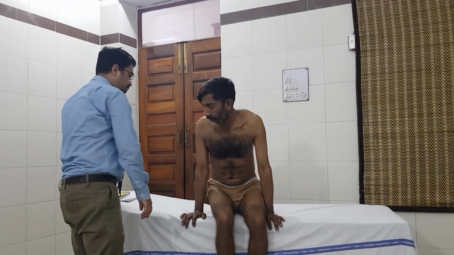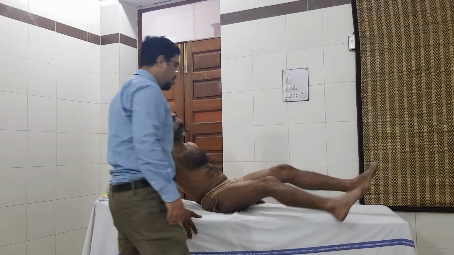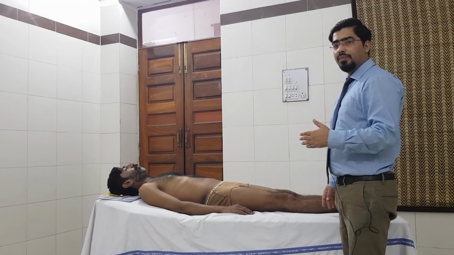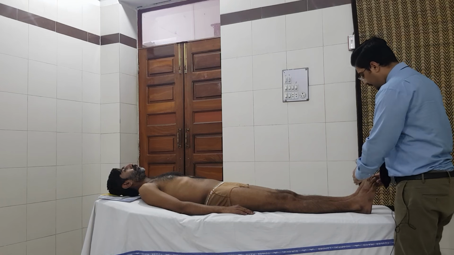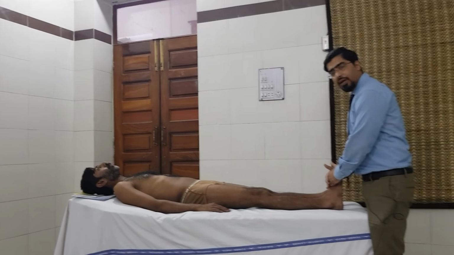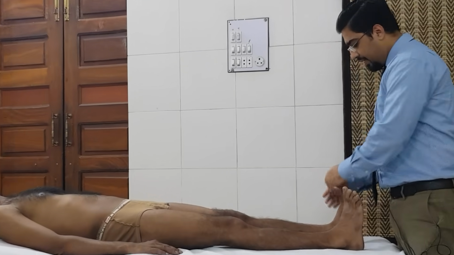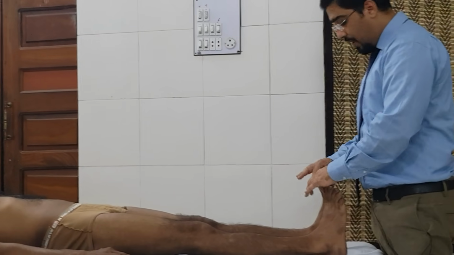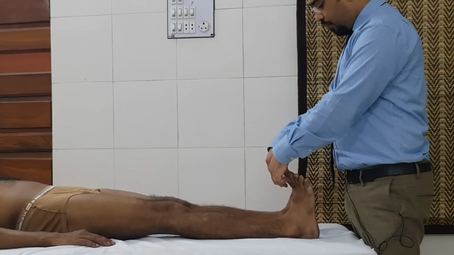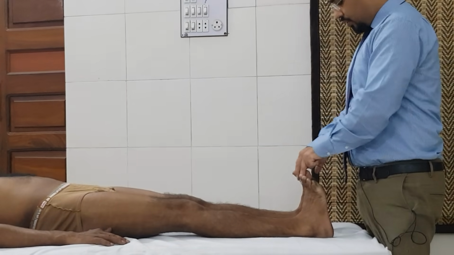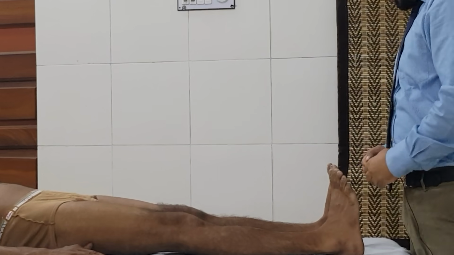Lie down, lie completely straight. Now I know that the myotomes left are ankle dorsiflexion, push up, and then extensor hallucis longus L5, push this big toe upward. Checking them simultaneously will help you to identify the weakness.